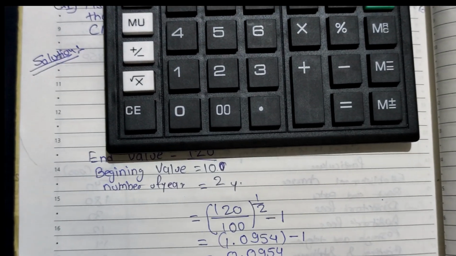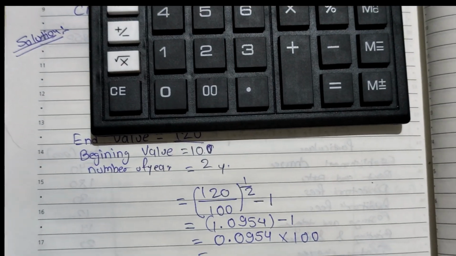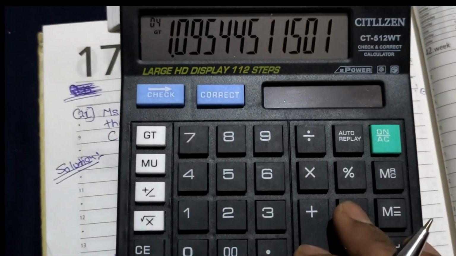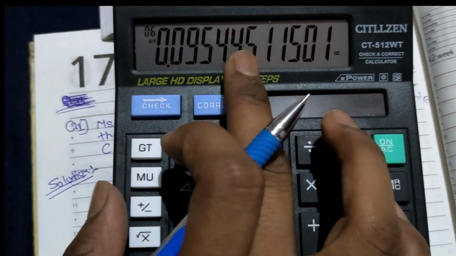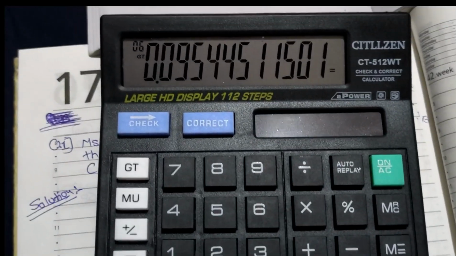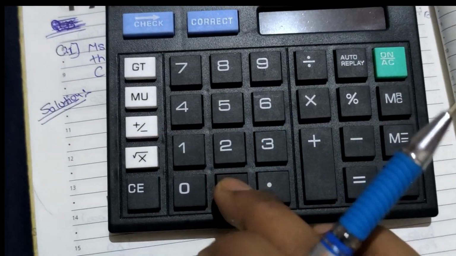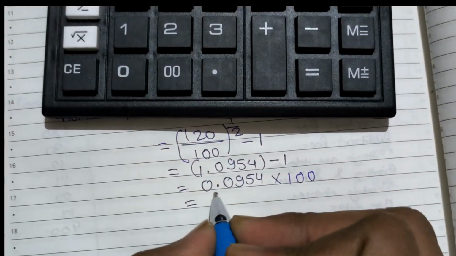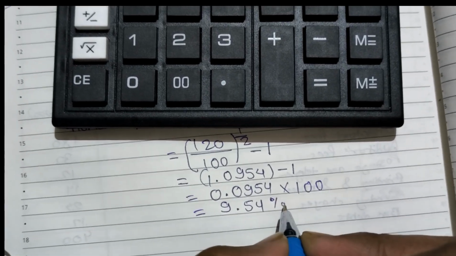And from this you have to multiply by 100 for percentage. Minus 1 is equal to 0.0954, multiply by 100, what comes? 9.54 percent.